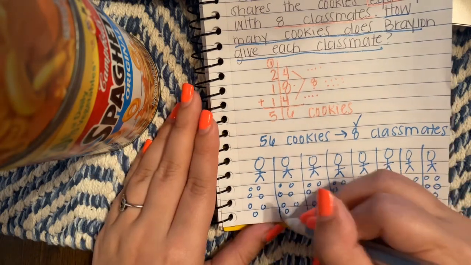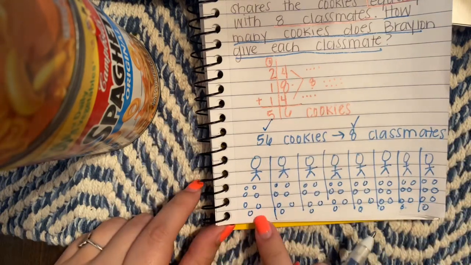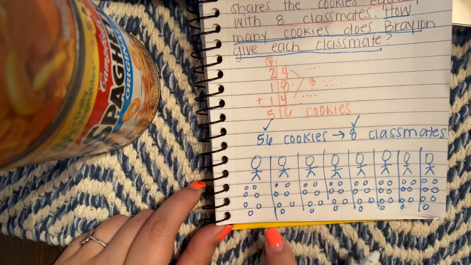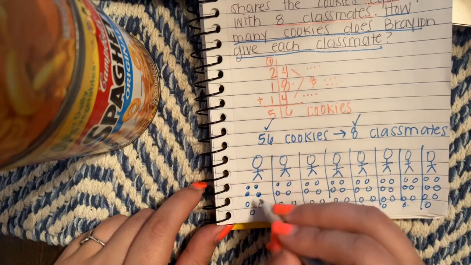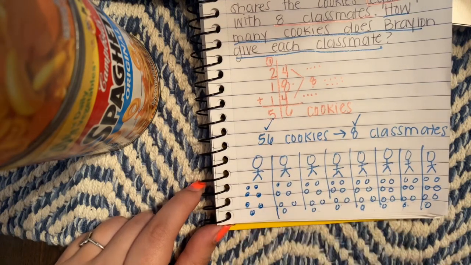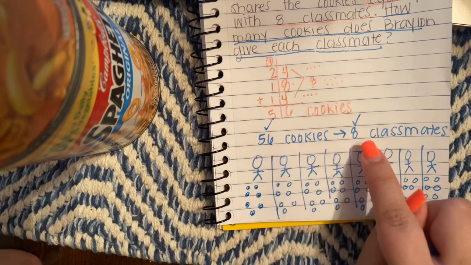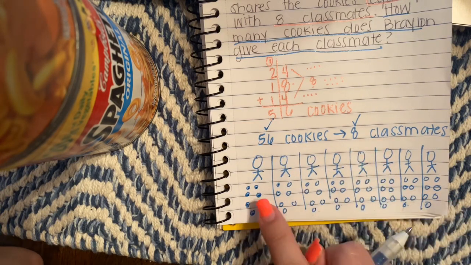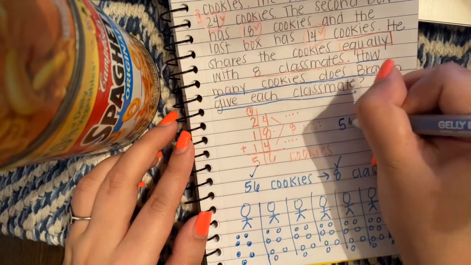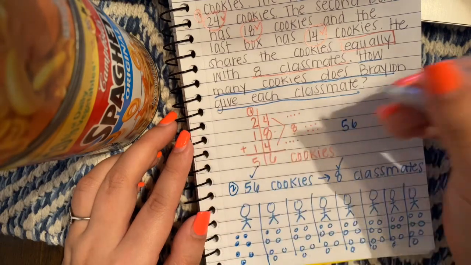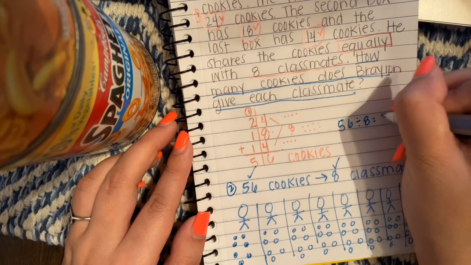So if we looked at my picture now, we're going to focus on just one person. So let's look at this first person right here. Well, how many cookies did this one person get? Well, let's count them. 1, 2, 3, 4, 5, 6, 7. So we know that Braylon had 56 cookies, and he shared them between 8 different classmates, and each classmate got 7 cookies. So that would just look like this. 56, and that was step 2, by the way. So our last step would be 56 cookies divided by 8 classmates equals 7 cookies.